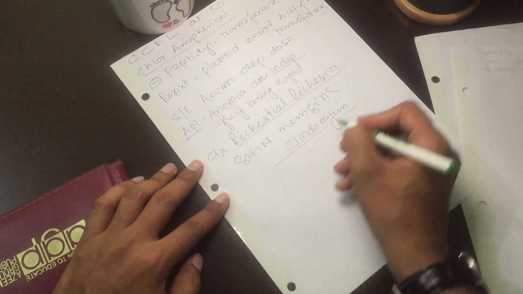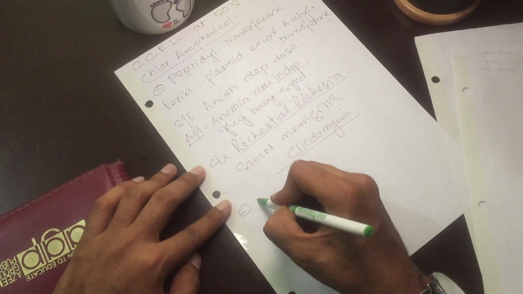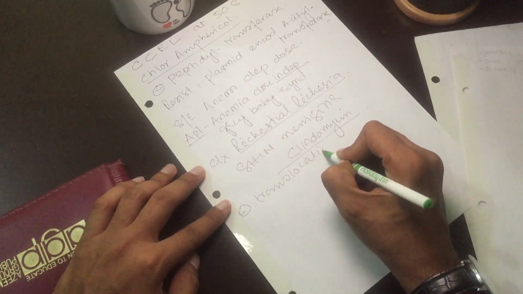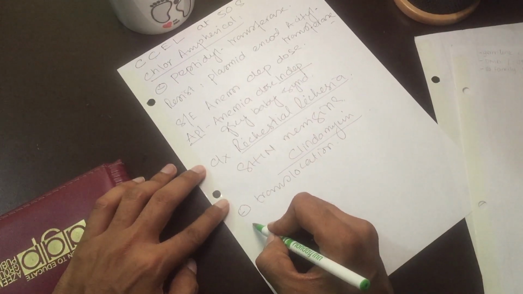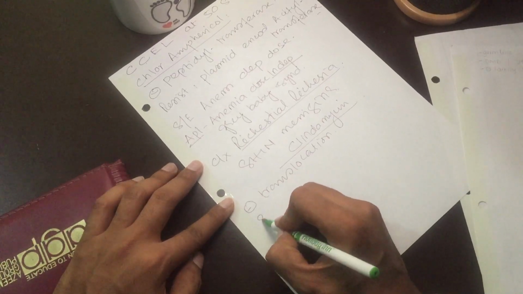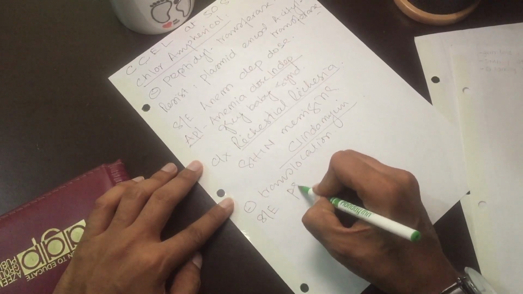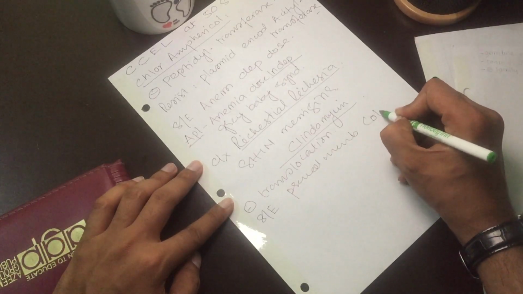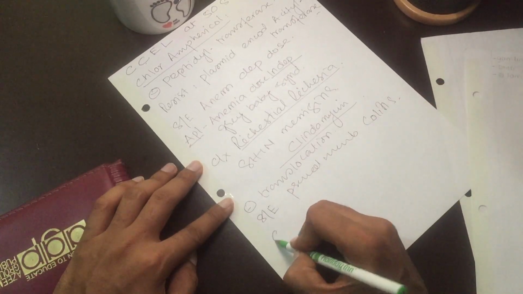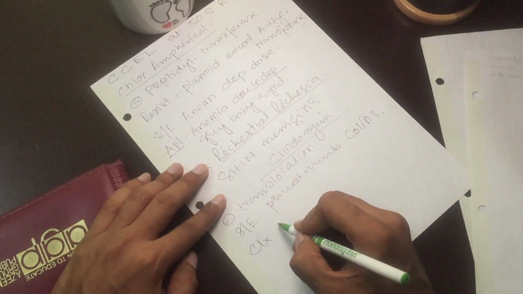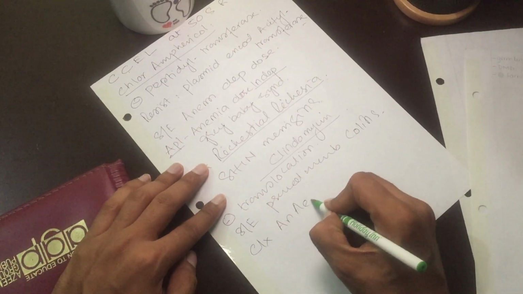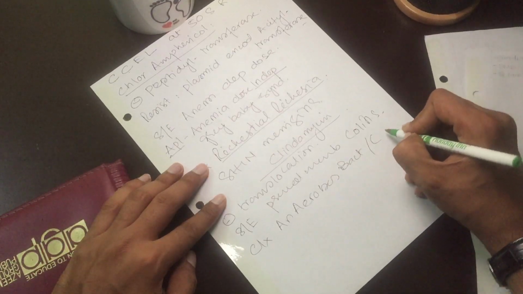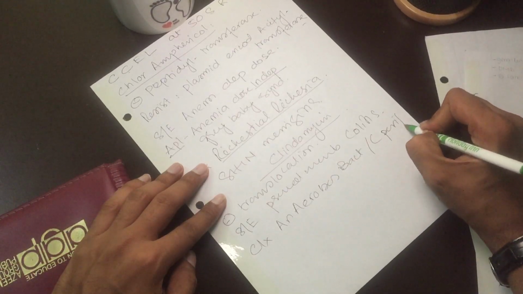The next C is clindamycin, and it is a 50S inhibitor, but precisely it inhibits translocation. Its side effect is very important: it can cause pseudomembranous colitis, very much tested. Its clinical uses are for anaerobes, particularly Bacteroides and Clostridium perfringens.